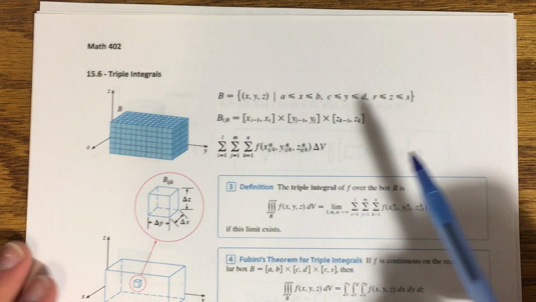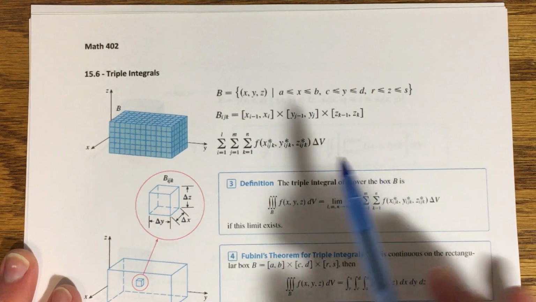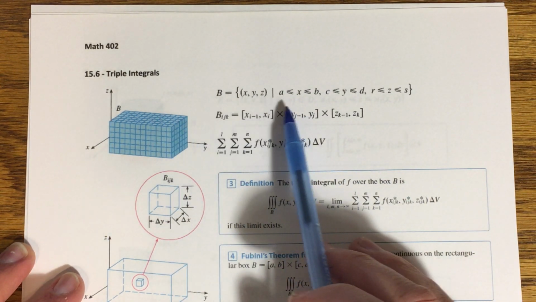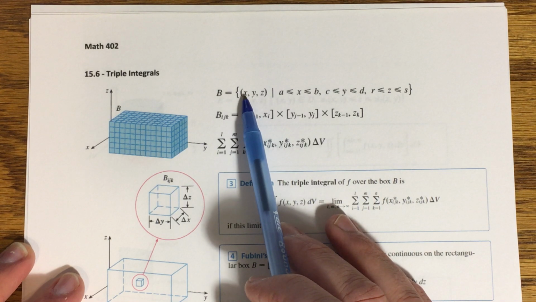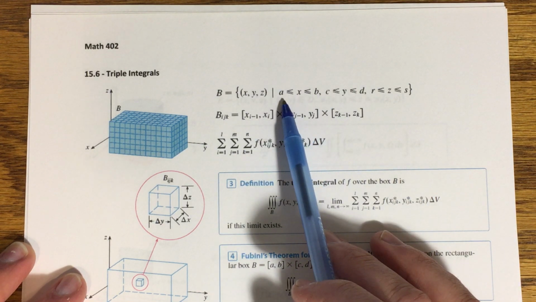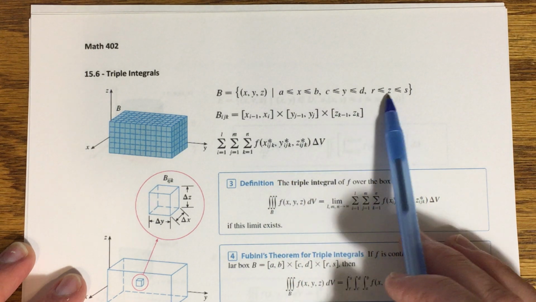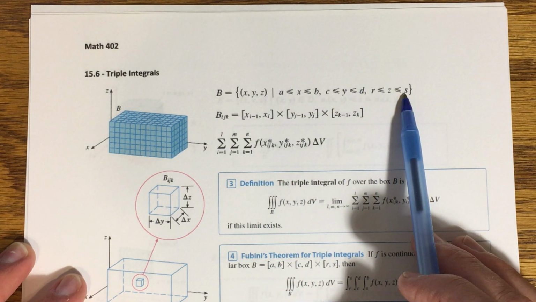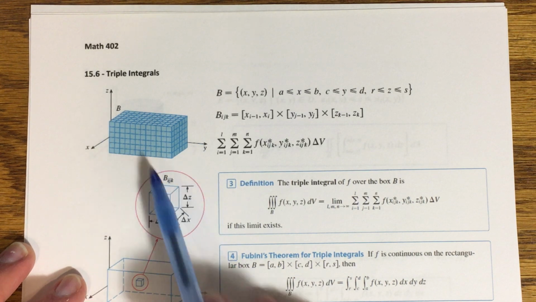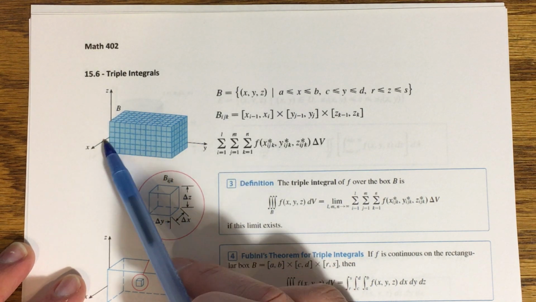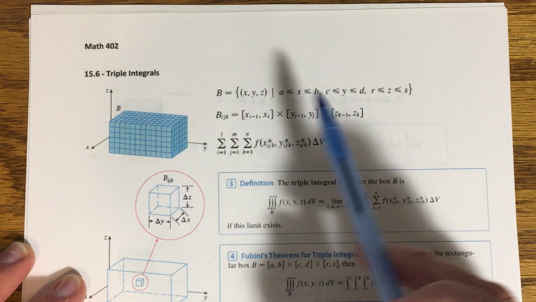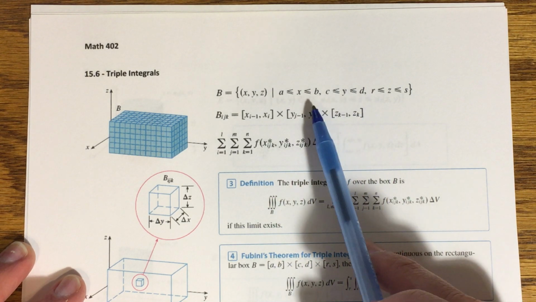To think this through, we're going to take a look at what happens if we have a function of three variables, x, y, and z. If we were to take an interval on the x, y, and z axes and look at where those intervals all intersect, they're going to intersect in a... or I shouldn't use the term intersect. That's technically not the right terminology.